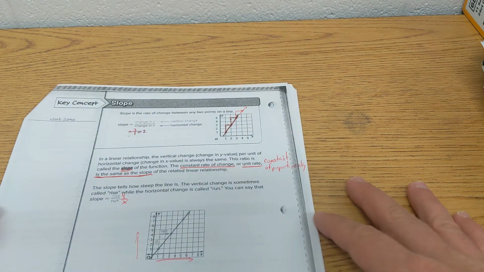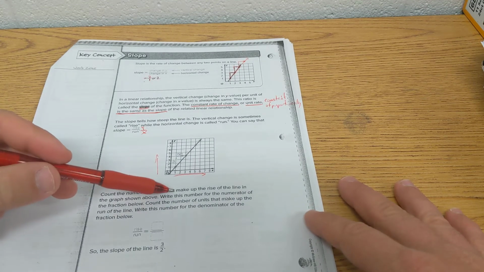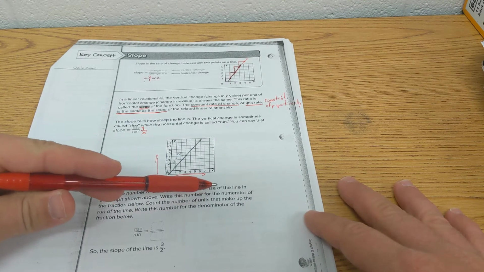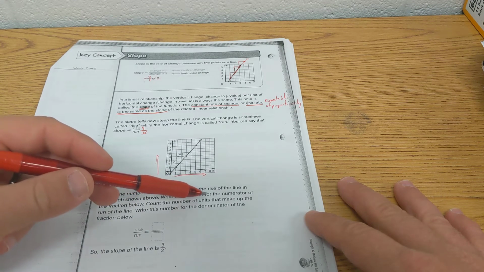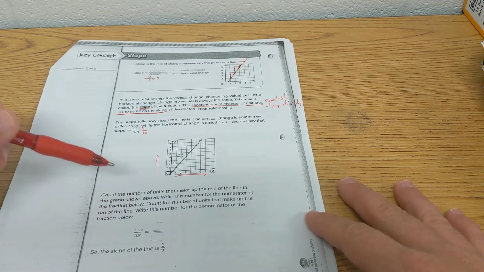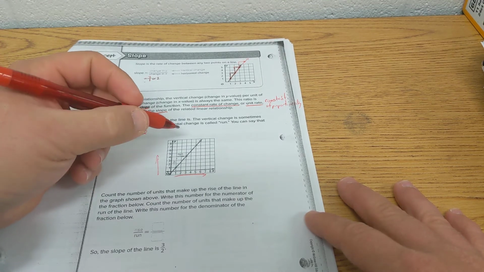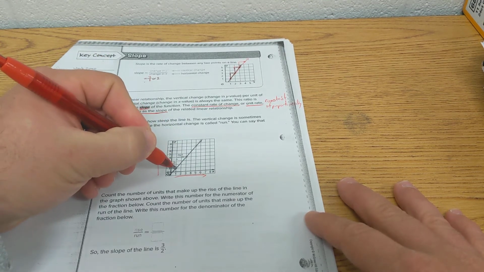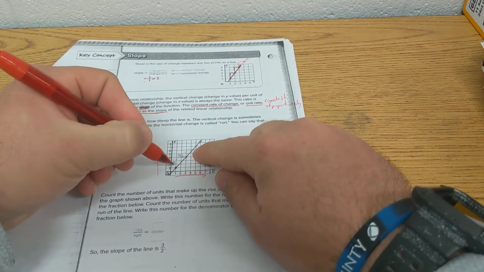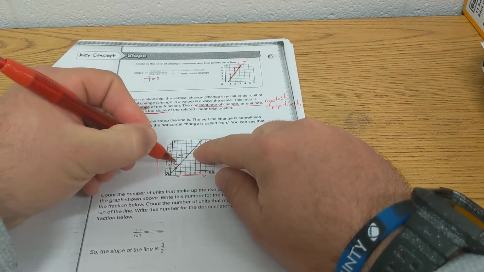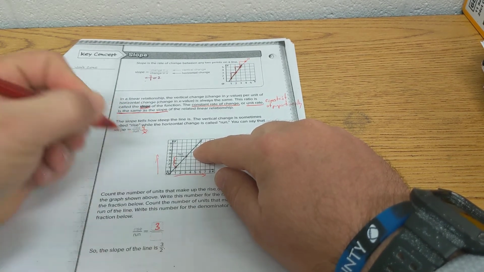Now it says count the number of units that make up the rise on the line in the graph shown above. Write this number for the numerator of the fraction below. So we're right here on the point, and right here's the next point. We want to go even with this point. So we're going to go up 1, 2, 3. So we write 3.